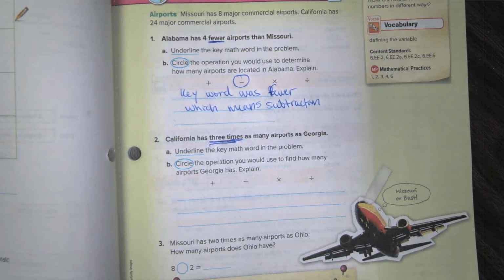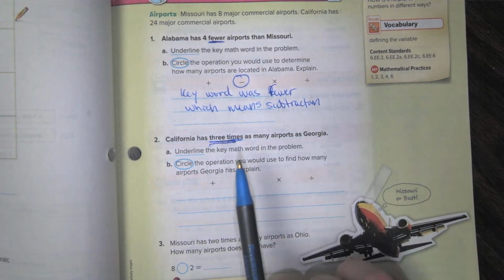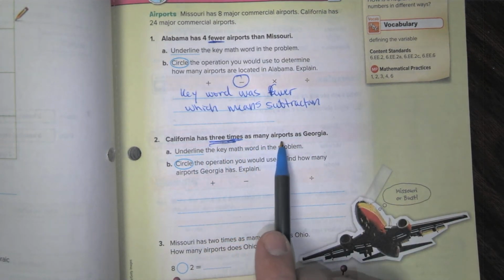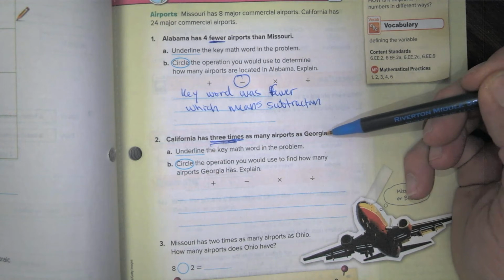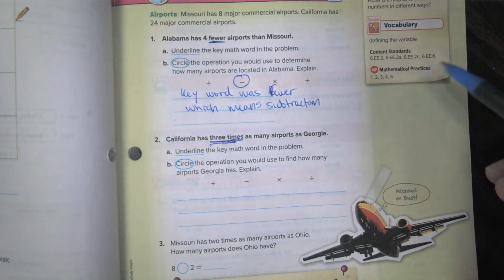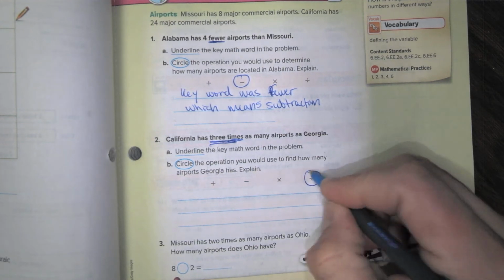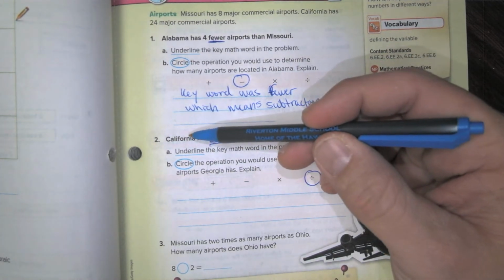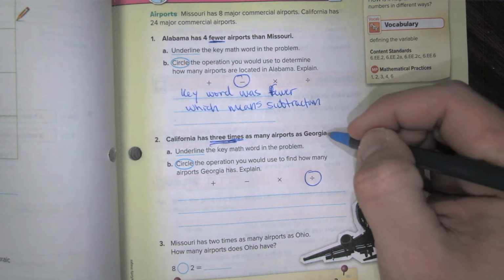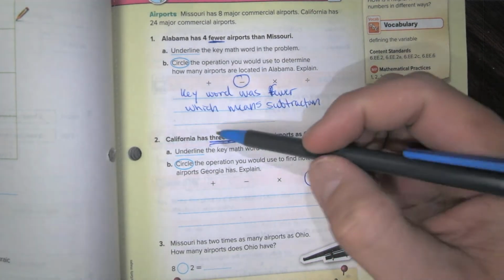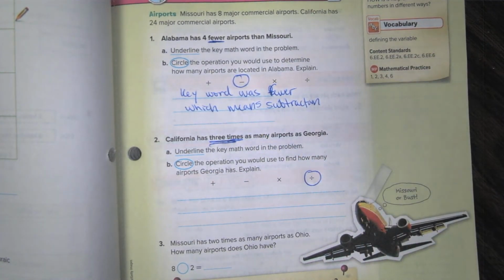All right, now, but read the way this reads. California has 3 times as many airports as Georgia. We're trying to figure out Georgia's airports. So what operation are we going to use to find that? Mariana? Nope. Division. If we were trying to find California's, yes, we would do multiplication. But since we're trying to find Georgia's, and it reads California has 3 times as many, you have to use division.